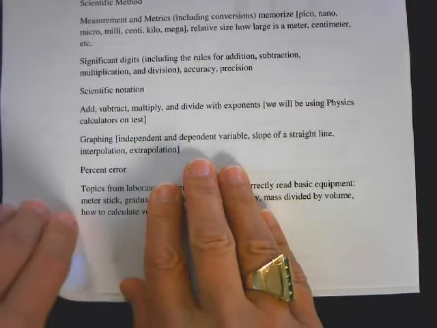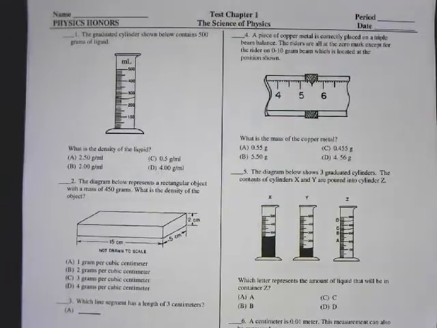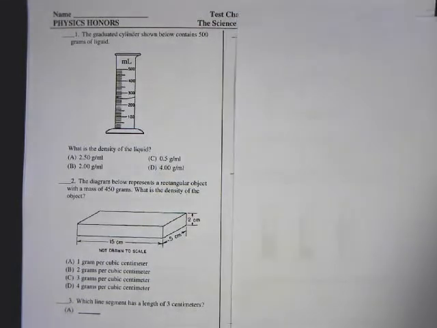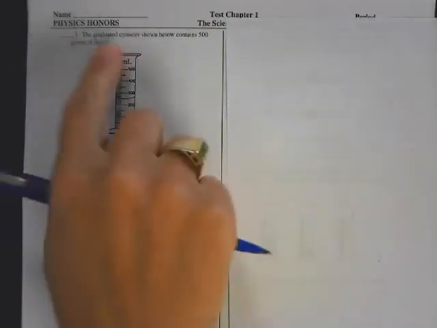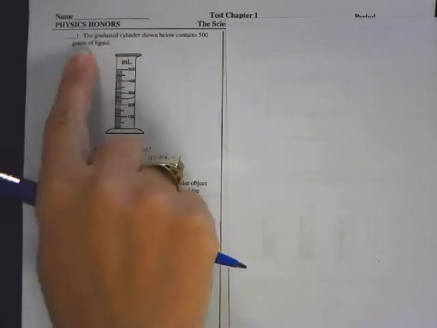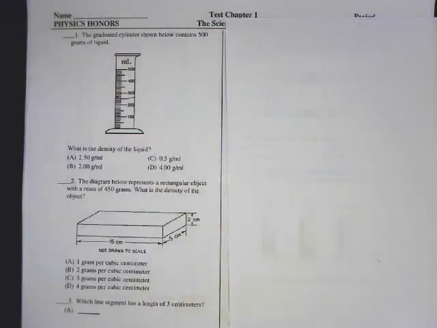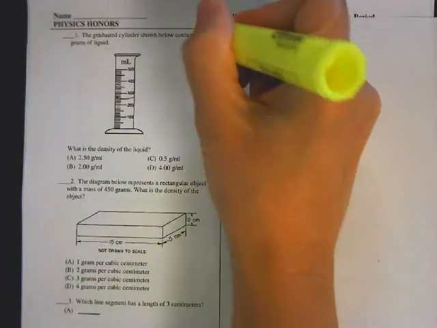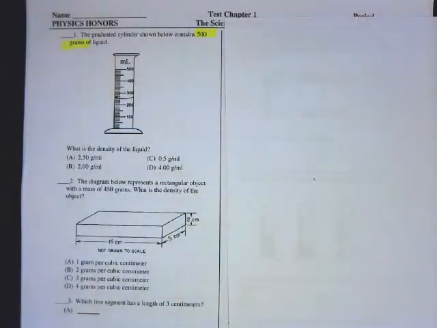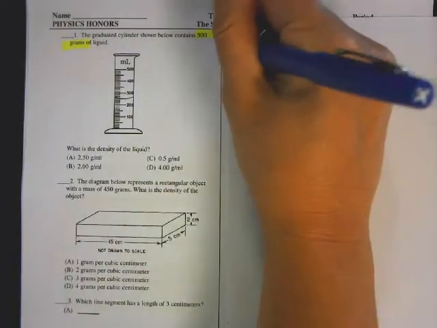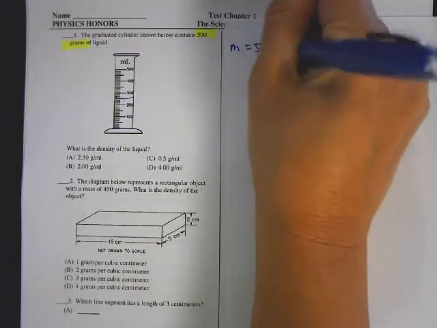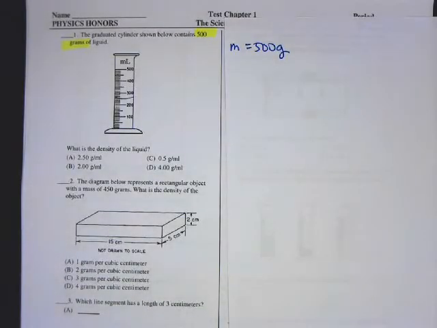All right, so now we're going to go over the review sheet. So when we look at the review sheet, the first question has a graduated cylinder. And that's what we used in our density lab. So it says the graduated cylinder below contains 500 grams of the liquid. So first of all, I have to ask myself, 500 grams, what is that? Well, 500 grams, that's the mass. And then it says, what is the density?